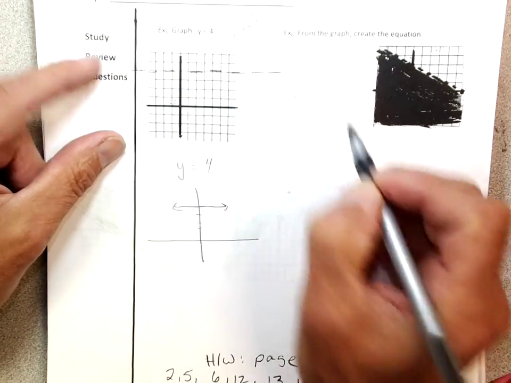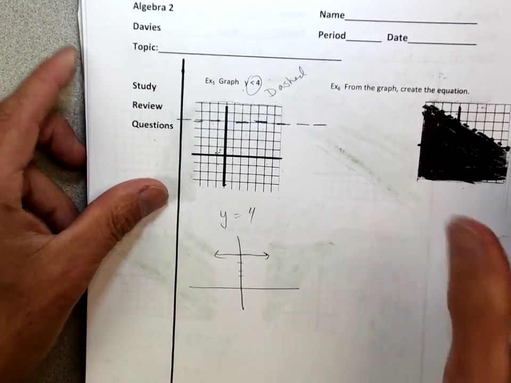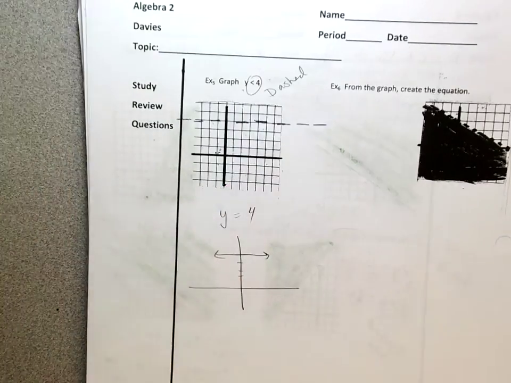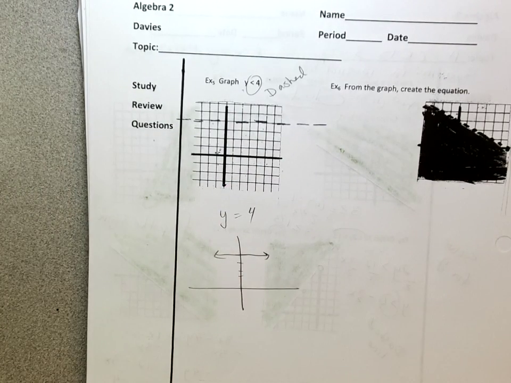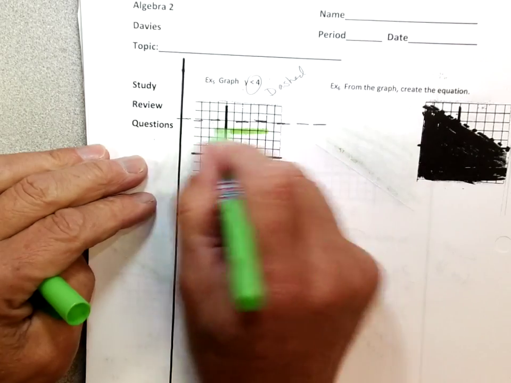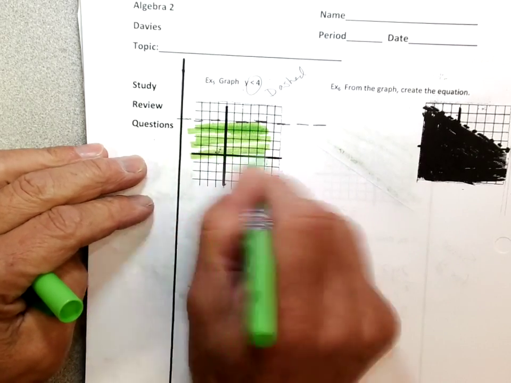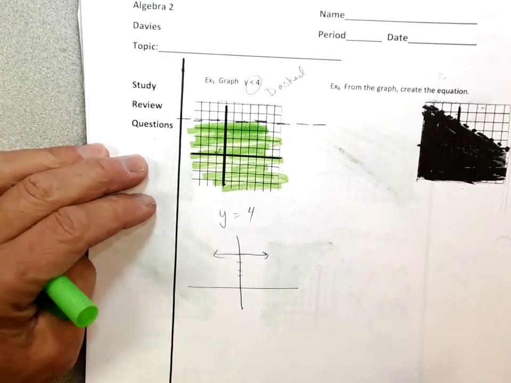Okay, how's that? Let's read it. It says y is less than, so shade below. Yep. Nice job, Dylan. Totally right. Shade below. I like that.